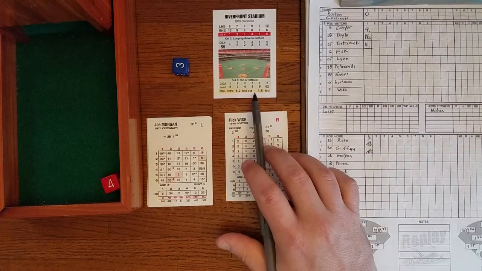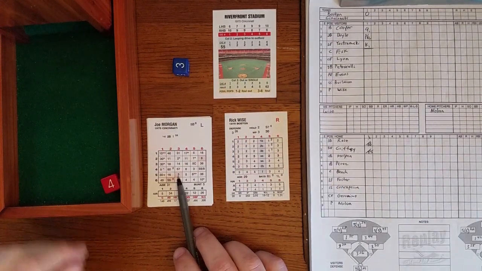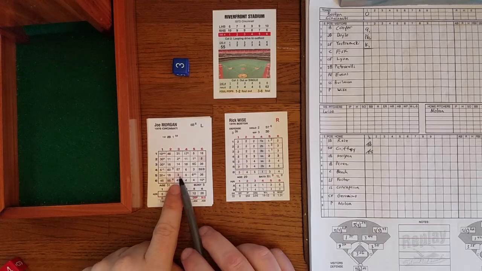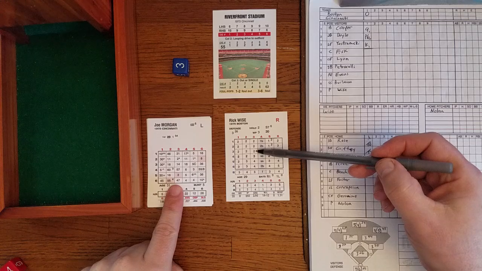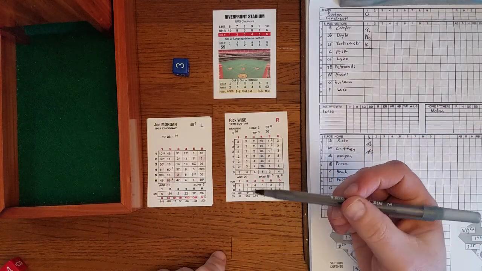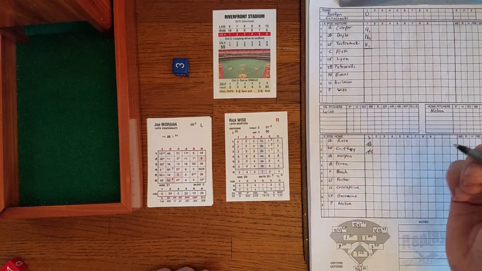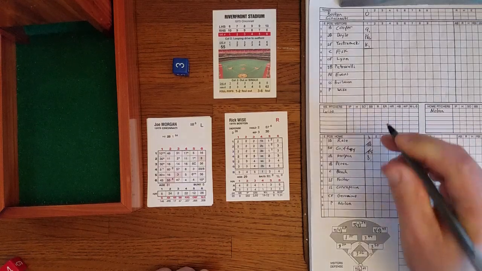We roll a 4, so that number is going to jump from a 3 to a 4. So we got a 4 right here, and then a 3-3 on Wise is a 2. That's a total of 6. 6 in column 3 is a fly out to center field for out number 1.